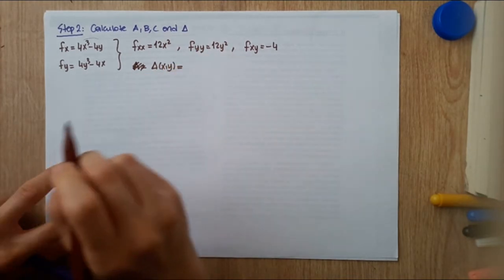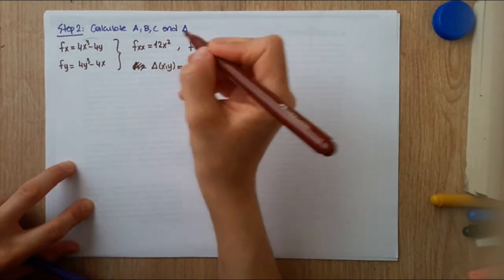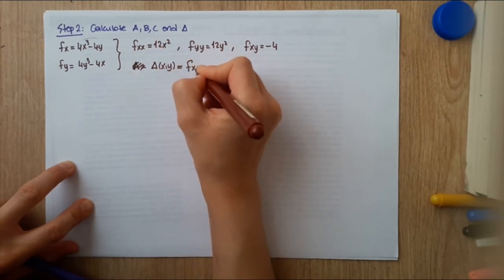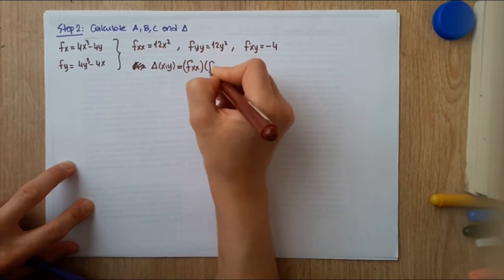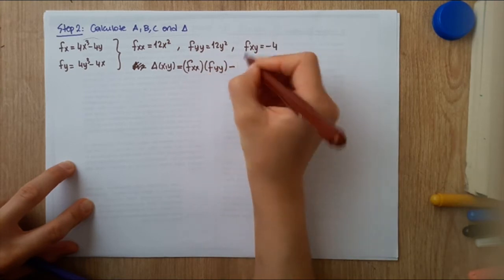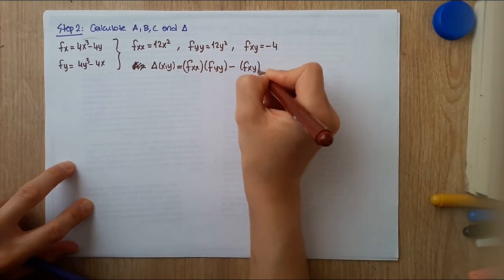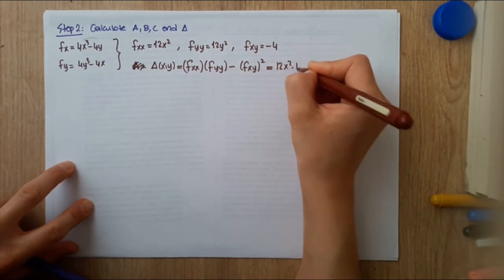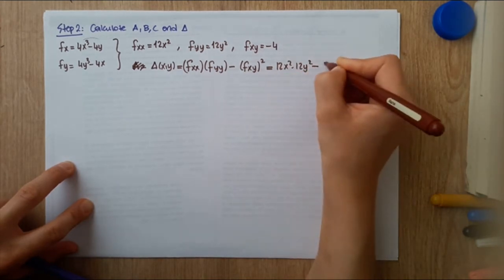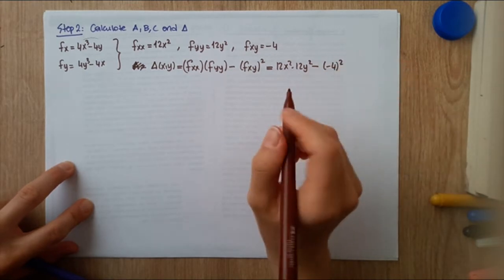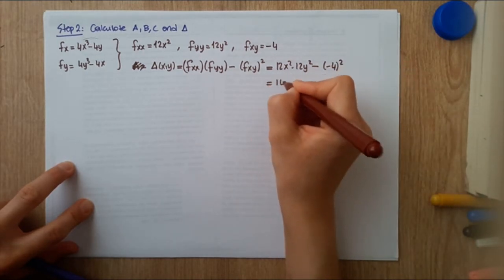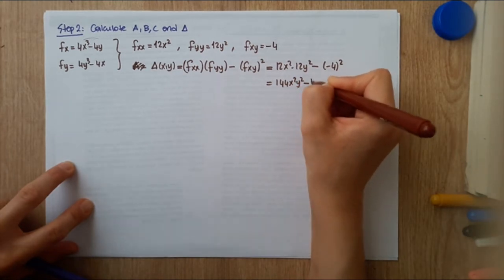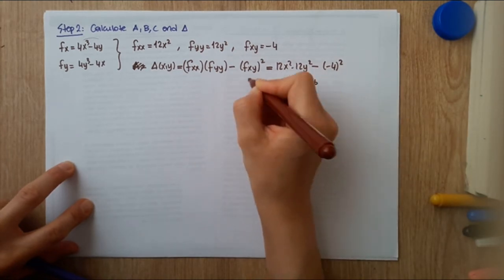It equals f sub xx times f sub yy minus f sub xy squared, which means I have 12x squared times 12y squared minus 4 squared. So I have 144x squared y squared minus 16. So this is our delta xy.